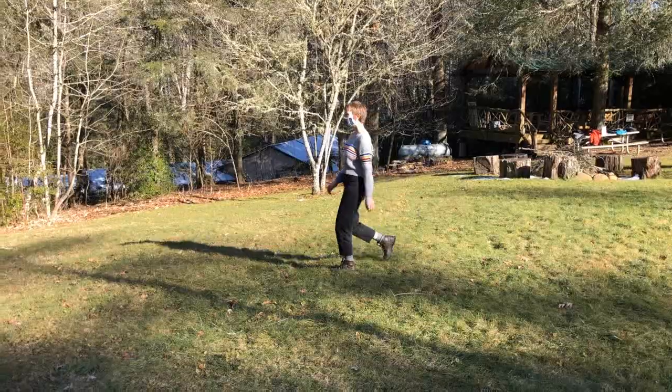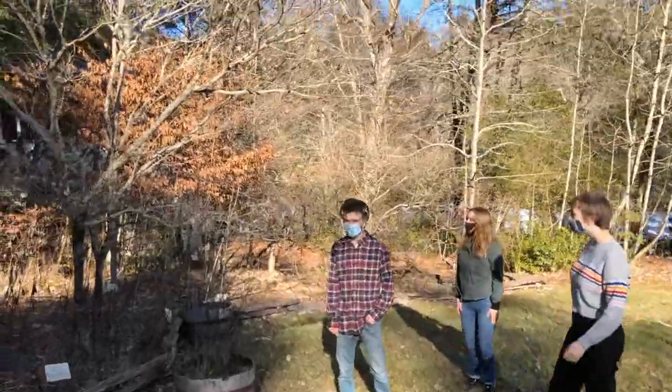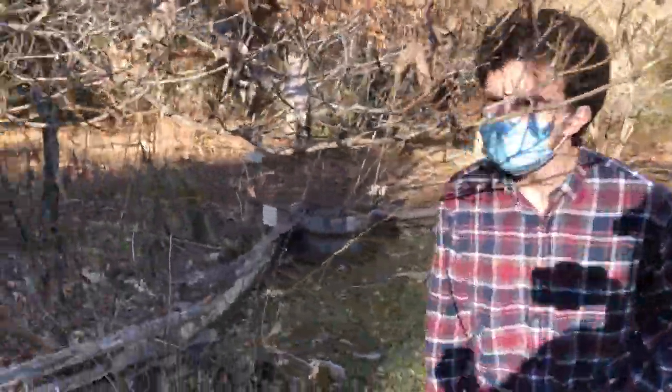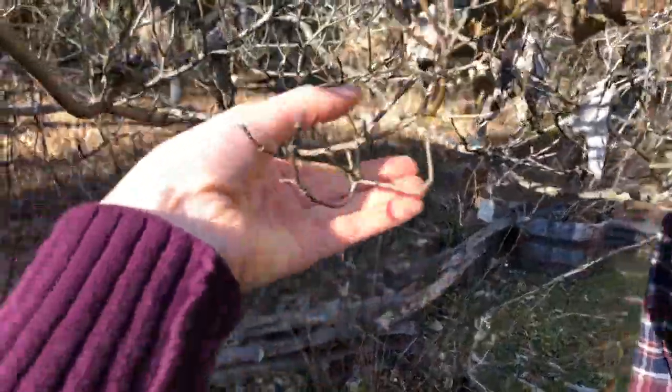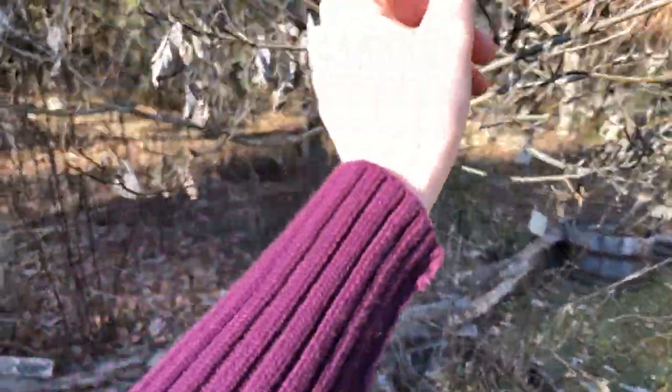Dogwood can be identified by its bark too. Let's see if we can find one to highlight that. All right, we have selected another small tree. Let's take a look. What are the branching patterns? Can we tell? Looks opposite. It is indeed opposite.